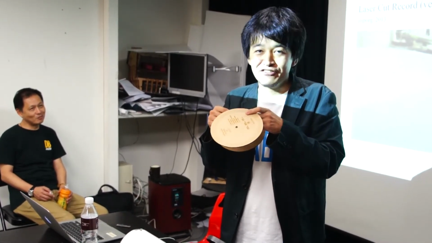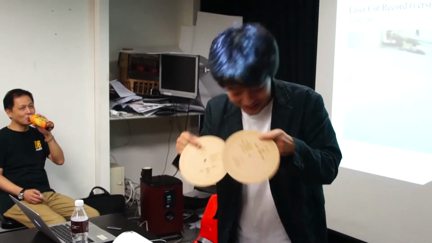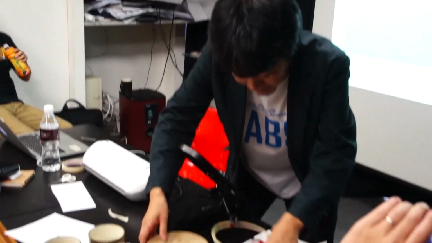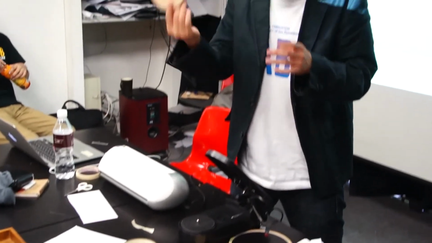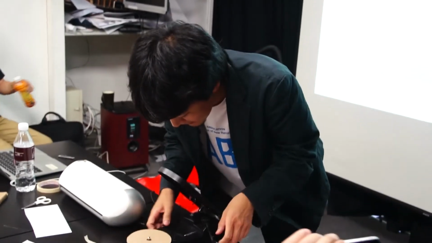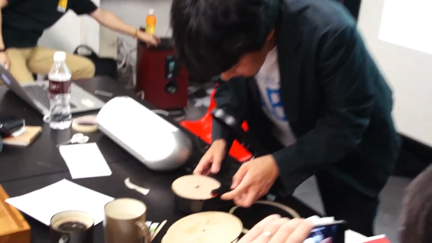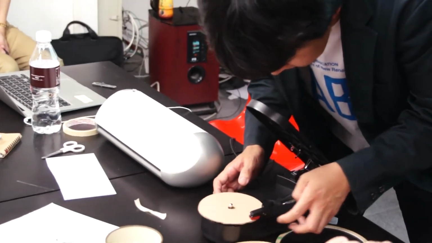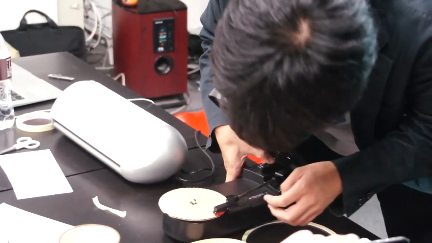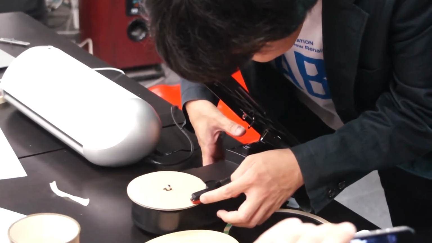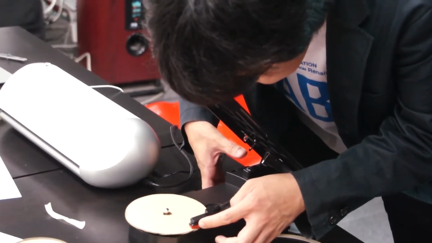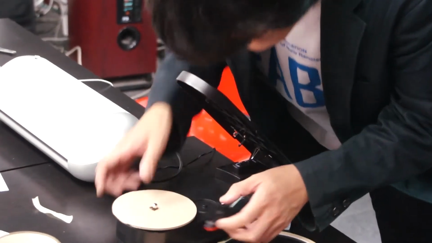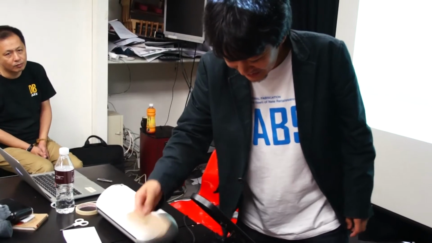Wow. Right now we have 100 records without pre-acoustic information. And here is the record with cardboard. The hole is too big, too big for that player, so it doesn't work well.